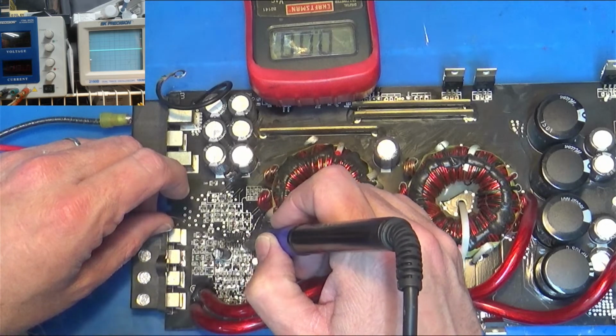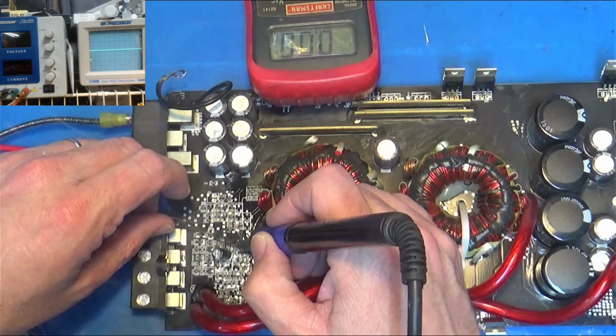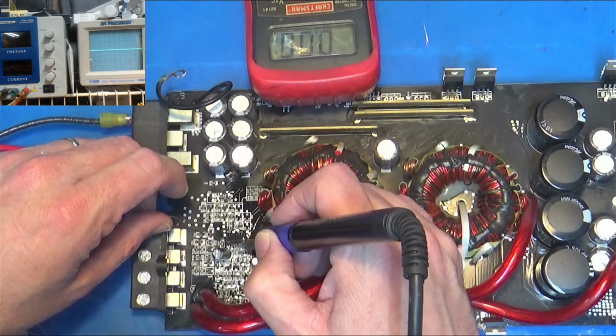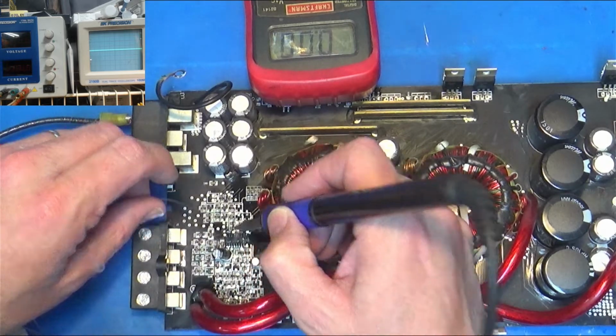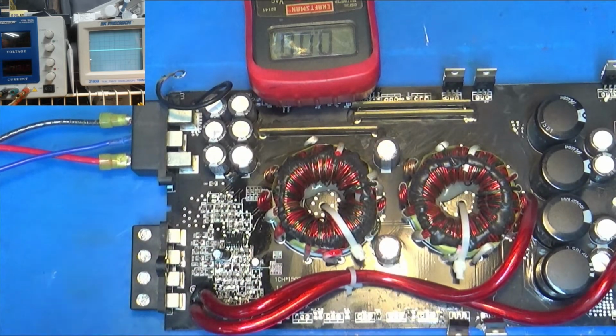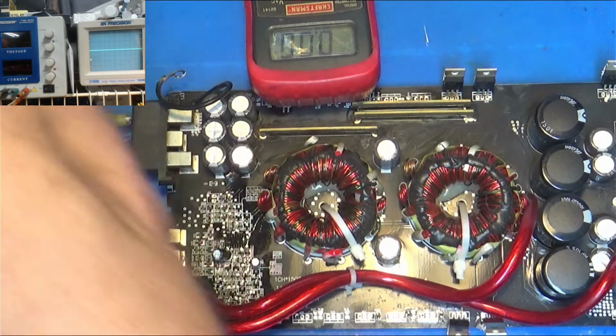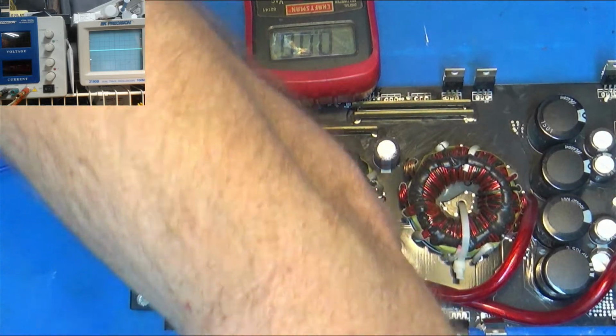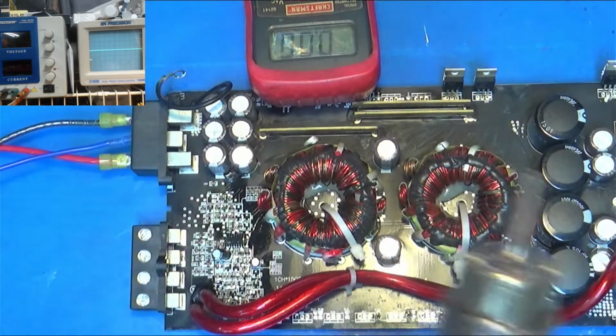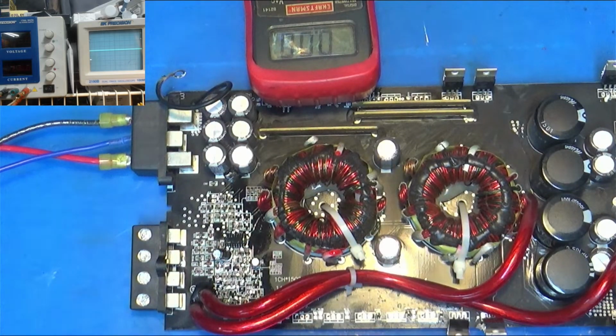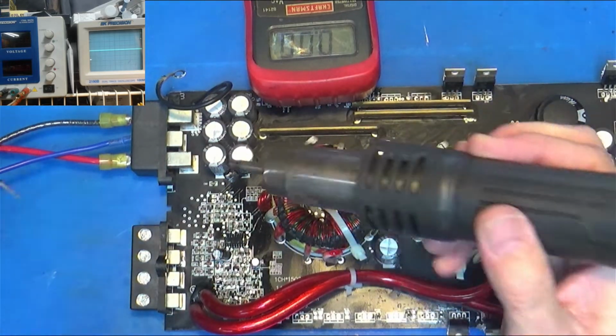Make it where we can get this chip out without blowing all the rest of the components away. Go back to the hot air and get our tweezers.